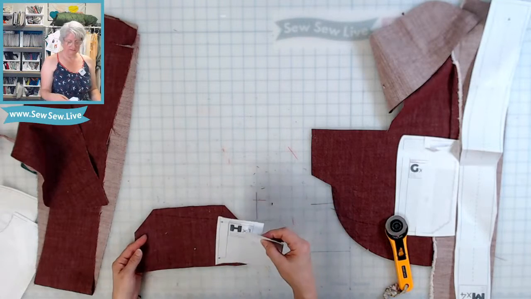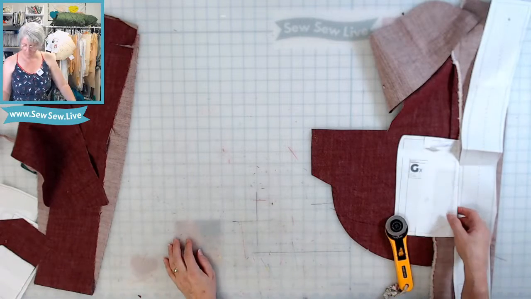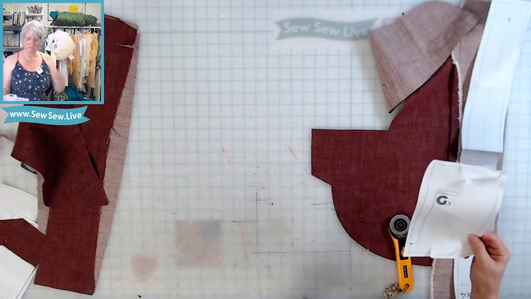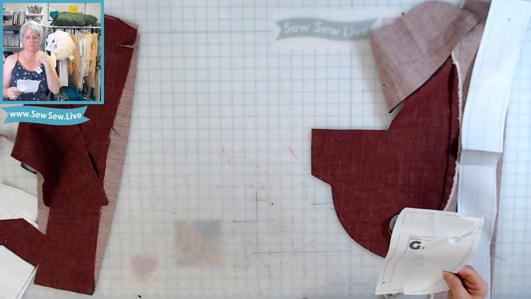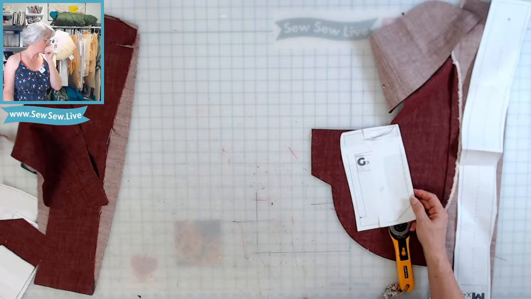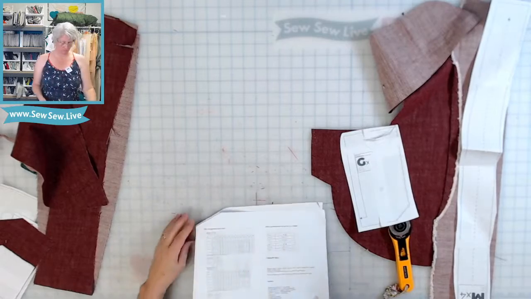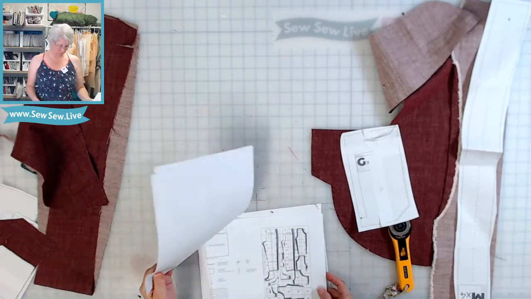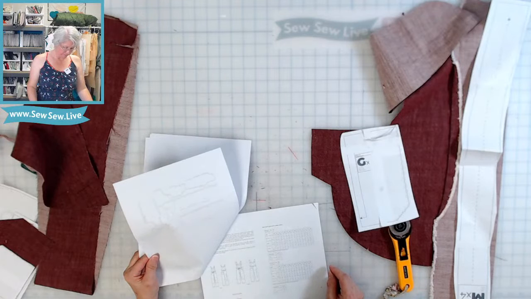All right, this is the bib pocket. What is this? Oh, these are back pockets. I need just one? Wait. Back pocket, only one. Oh yeah, there's only one back pocket.